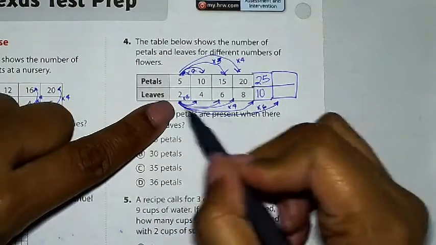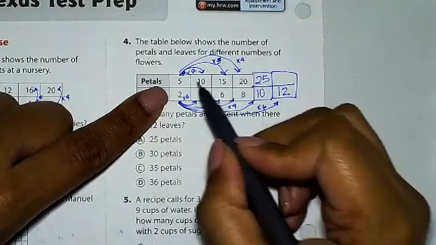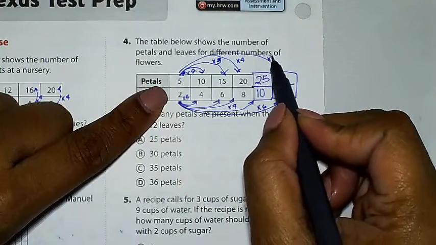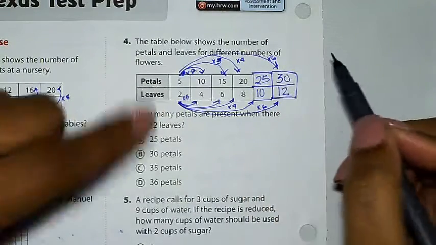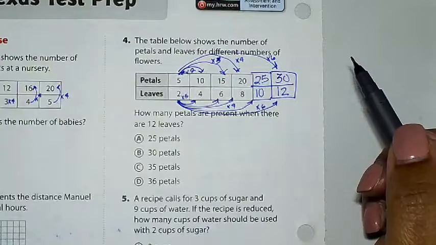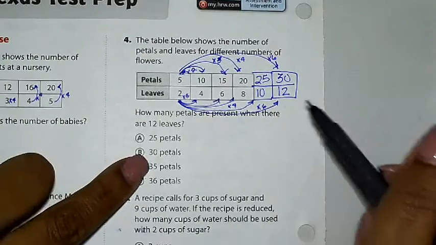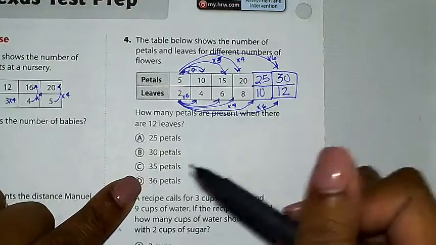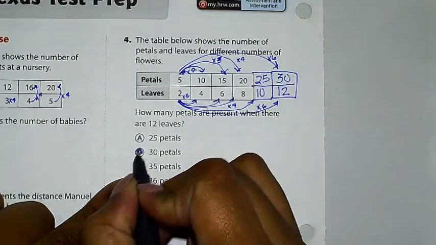Times 6. 2 times 6 is 12. 5 times 6 is 30. And that's what I'm looking for. So all I did was extend my table. So if there are 12 leaves, there are 30 petals. And that is letter B. That's what I'm looking for.